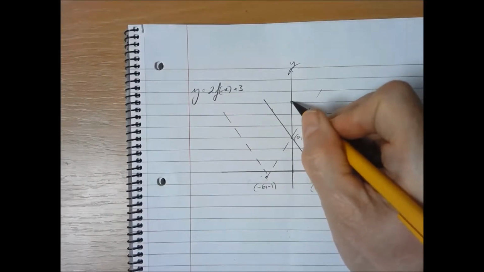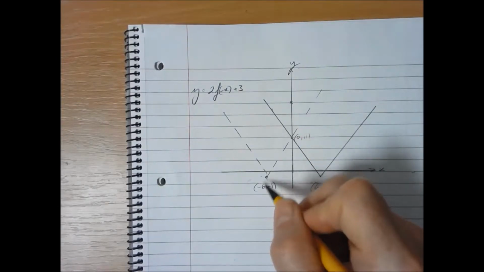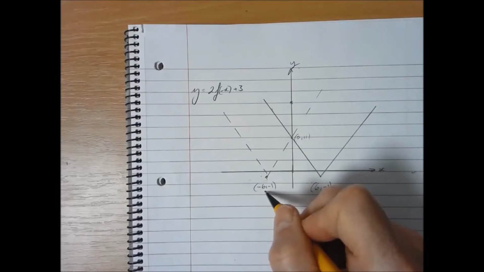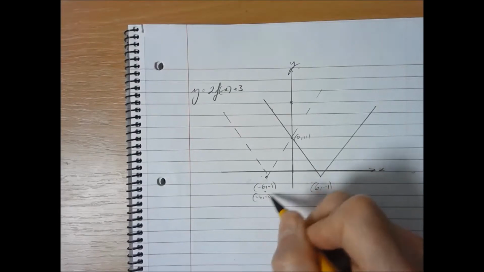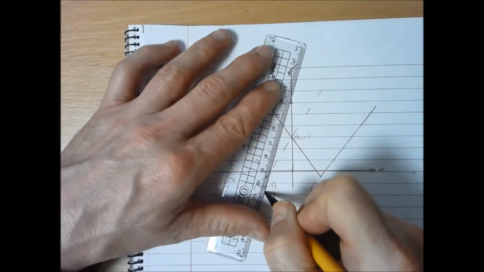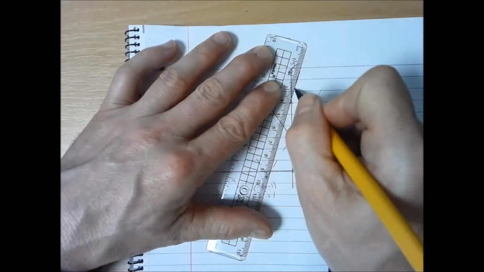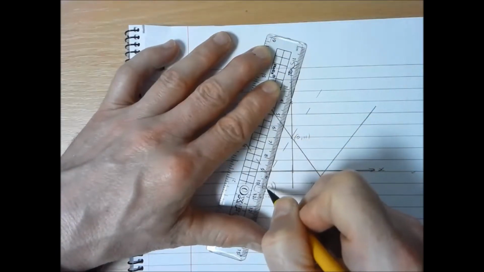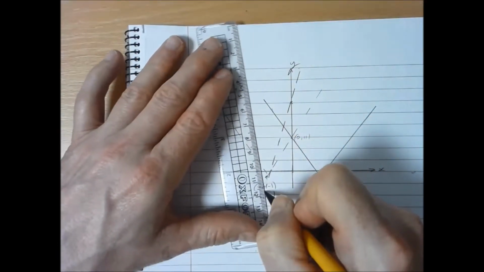So that's effectively going to be there, and this point here at (-6, -1) is going to come down to, say, (-6, -2), say down here, and the function now looks like this down to here, and comes up this way.